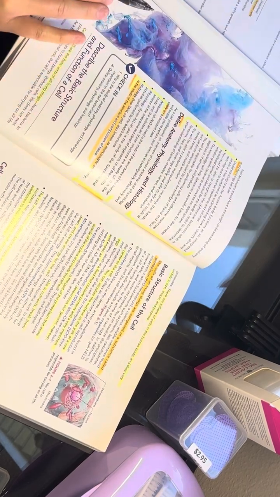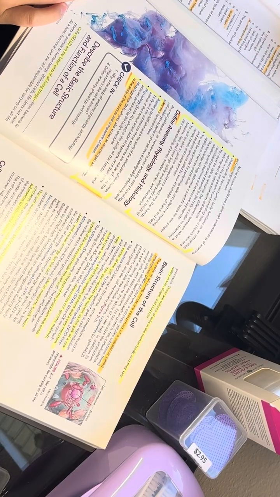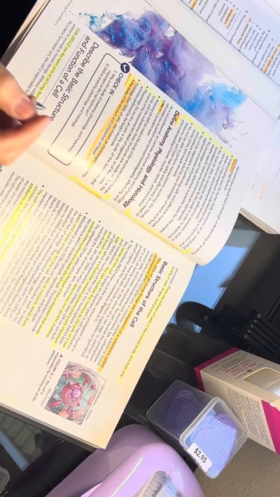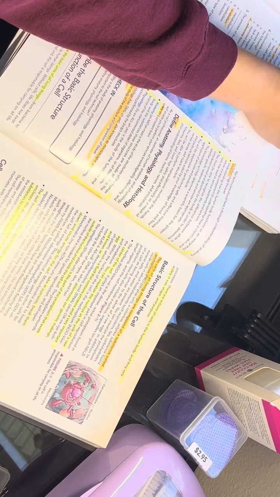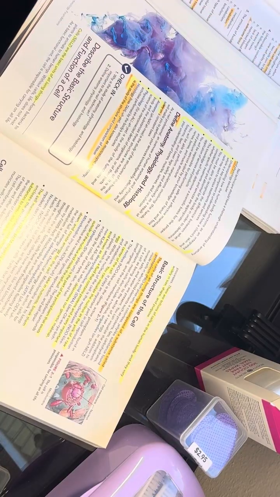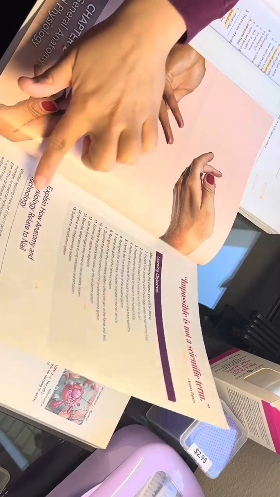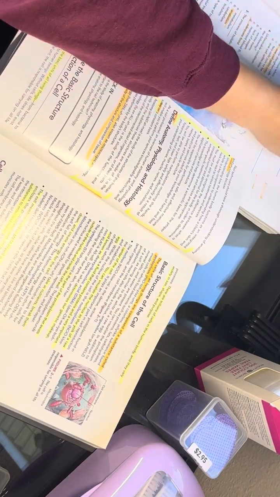Okay, and the question reads like this. The study of the tiny structures found in the tissue is called B, histology. I'm going to see page 18, paragraph. I'm going to do paragraphs with the learning objective title. So that's 1, that's 2, paragraph 2.